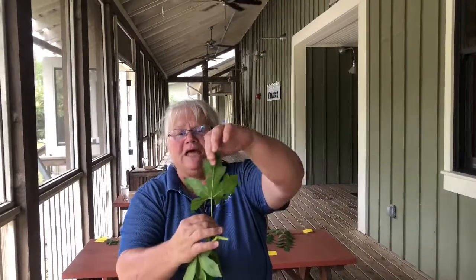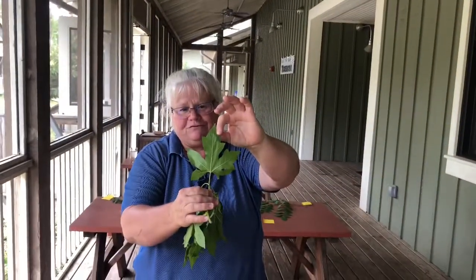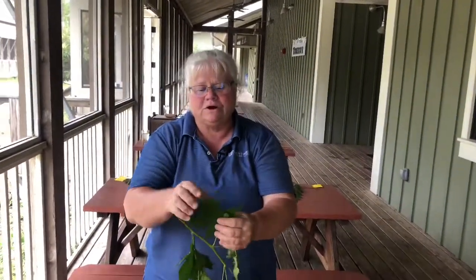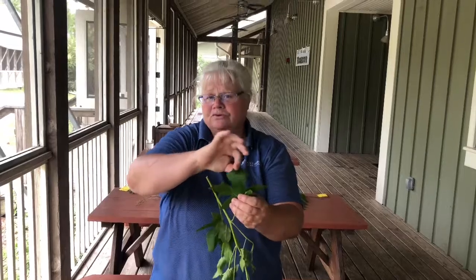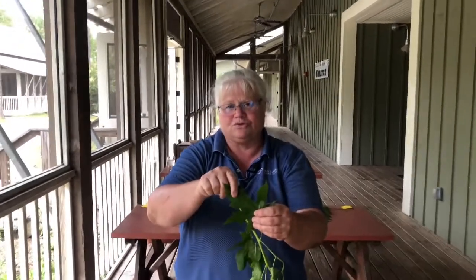Instead of being simple like that, this one actually is a palmately, like your fingers, palmately shaped leaf. And so now we start talking about lobes, this part out here, and sinuses, the space in between.